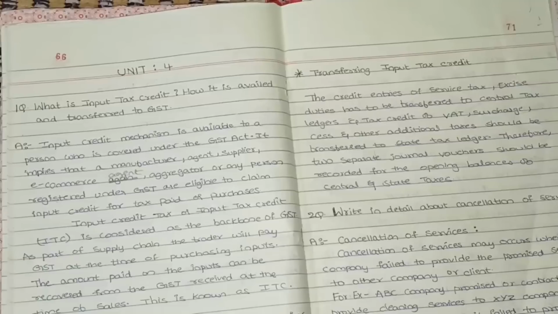So in unit number 4, the first important question is what is input tax credit and how it is availed and transferred to GST. So what is meant by input tax credit? You need to get to know. Input tax credit mechanism is available to a person who is covered under the GST Act.